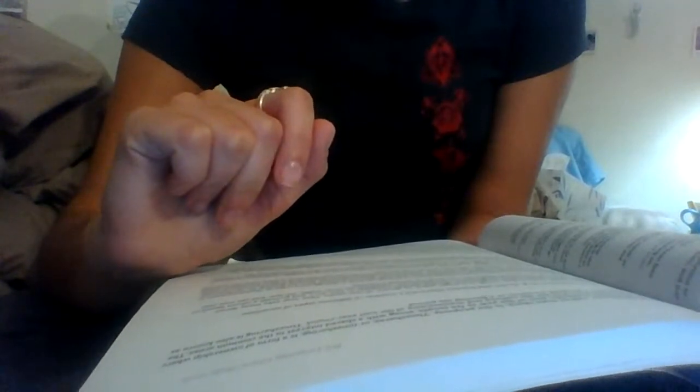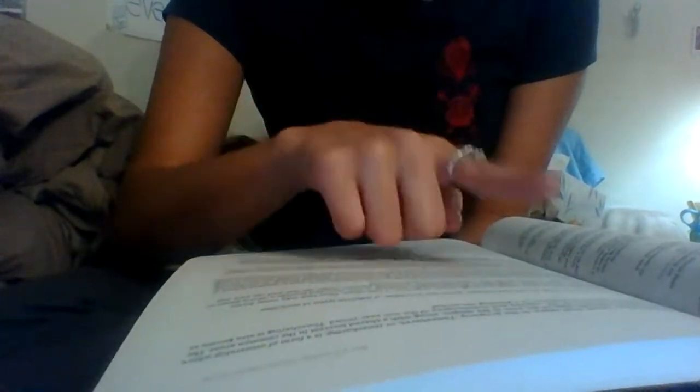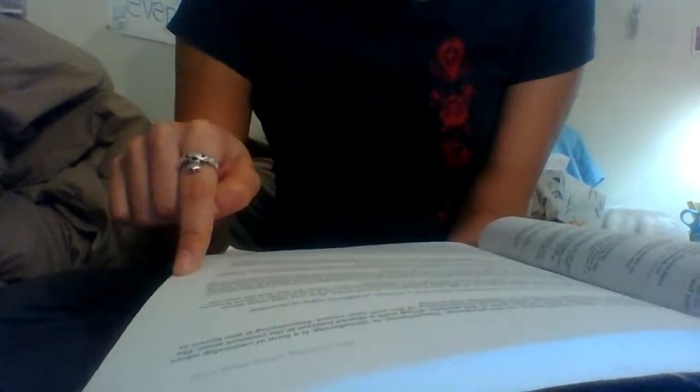The different kinds of non-freehold interests are leaseholds, tenancy at will, periodic tenancy, and tenancy at sufferance. Non-freeholds are leaseholds, tenancy at will, periodic tenancy, sufferance.